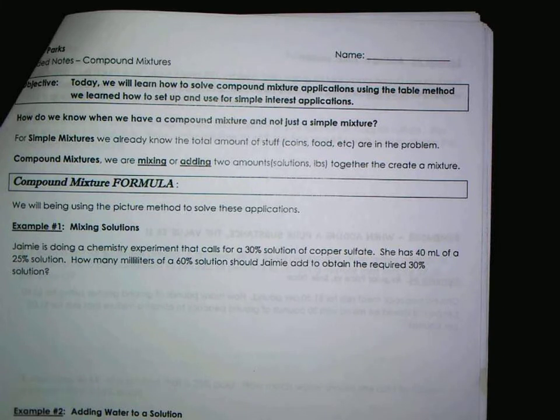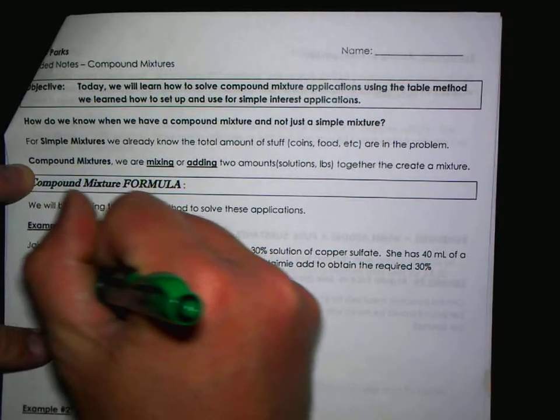But with compound mixtures, you're mixing or adding to create a mixture, so you don't know how much you're going to end up with. So simple, you already know how much you have. Compound, we don't know yet. Does that make sense? So it's the same exact process. You still start off with the table.